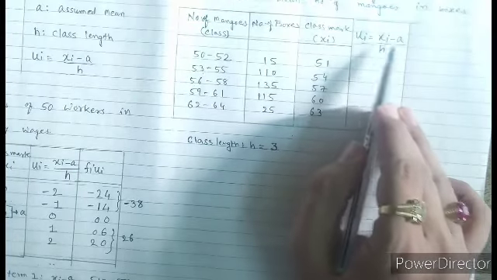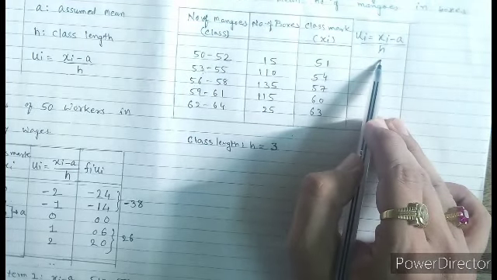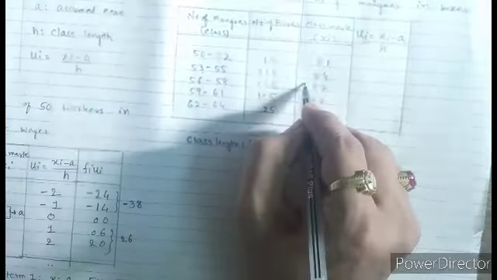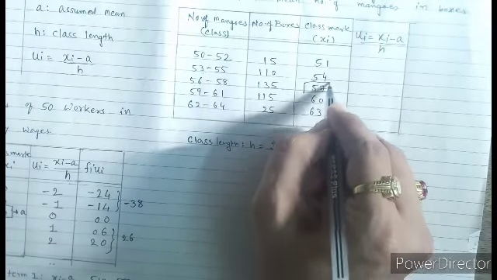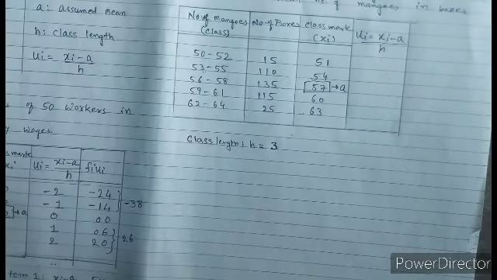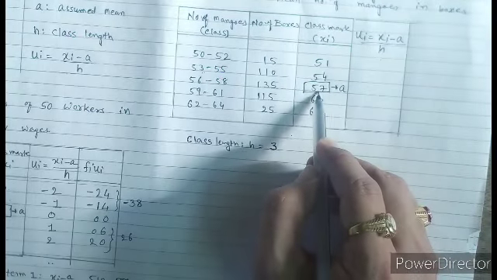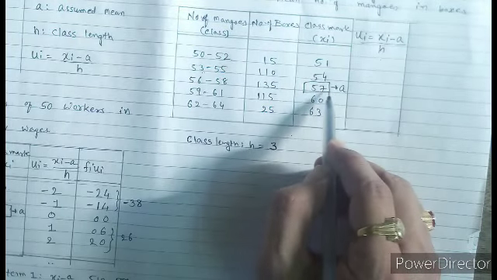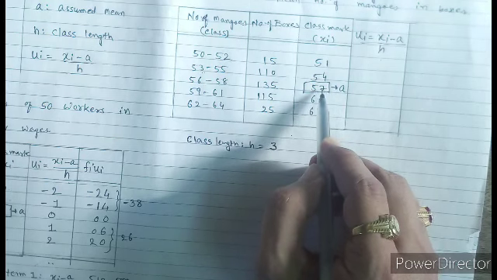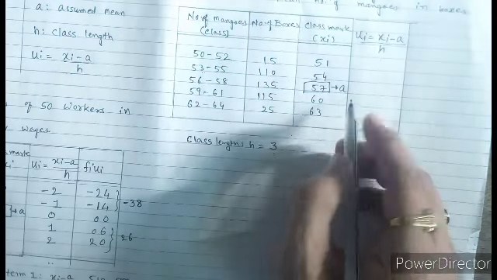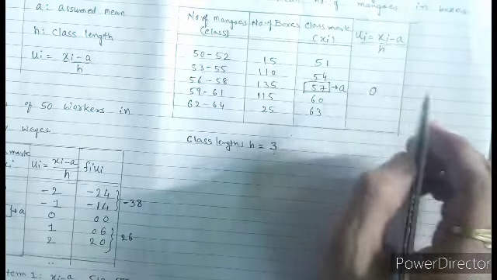Now we have to get ui. As we know, ui equals (xi minus a) upon h. So first of all, we want to get a. Now in xi, 1, 2, 3, 4 and 5 terms are there. So the middle term will be the third term, that is 57. So we will assume 57 as a. Now to get ui, we know that it is xi minus a upon h. We will start from here. Here xi is 57, a is 57, h is 3. 57 minus 57 is 0. 0 by 3 equals 0. So this will remain 0.